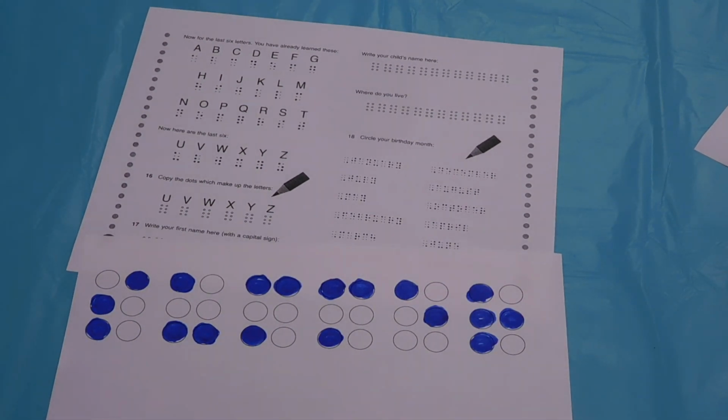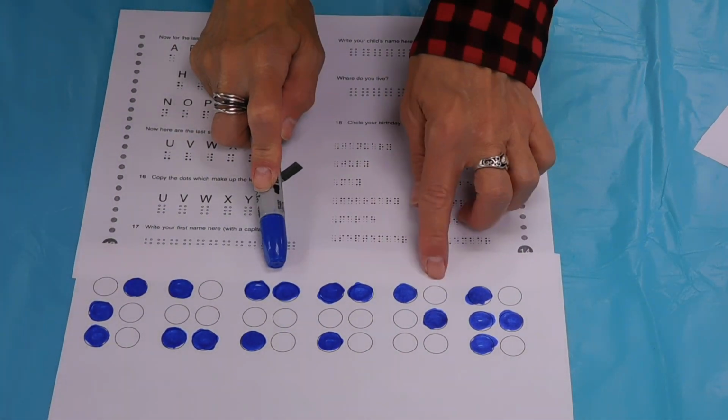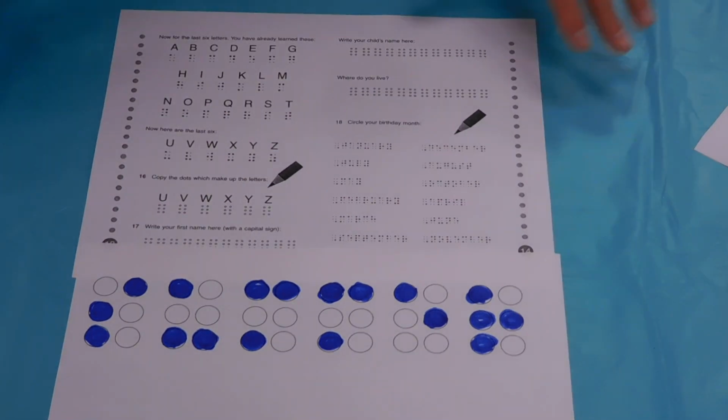All right, so I filled in the rest of the letters. So S-U-M-M-E-R, summer.